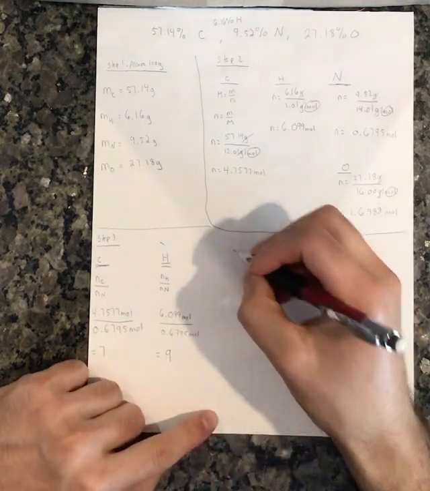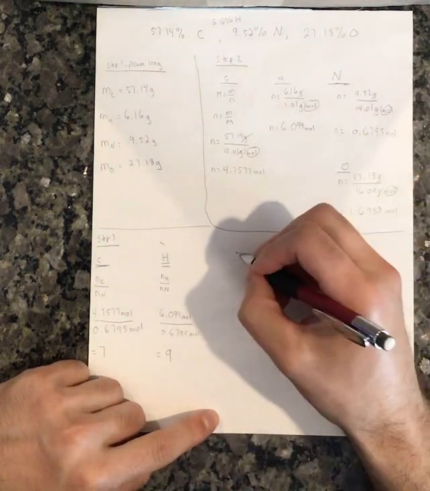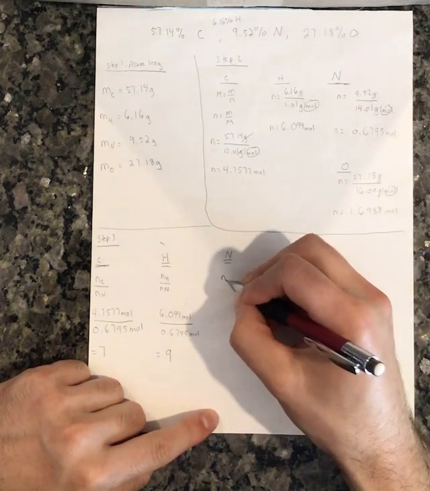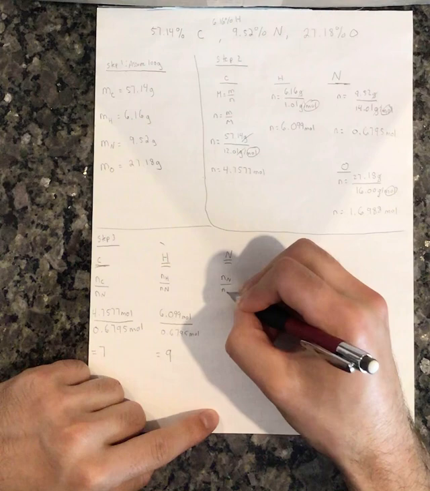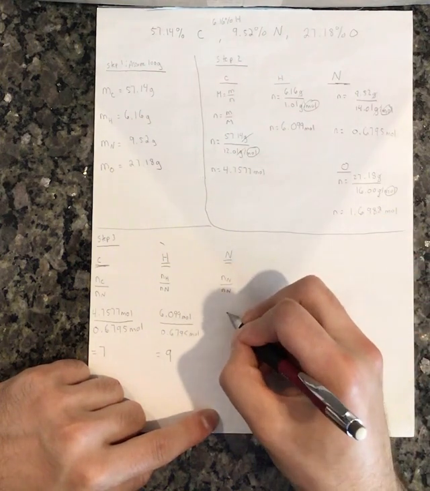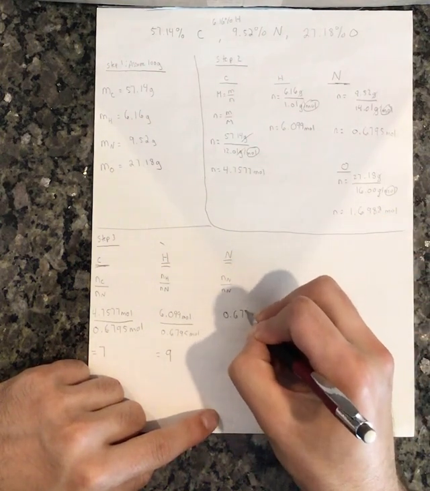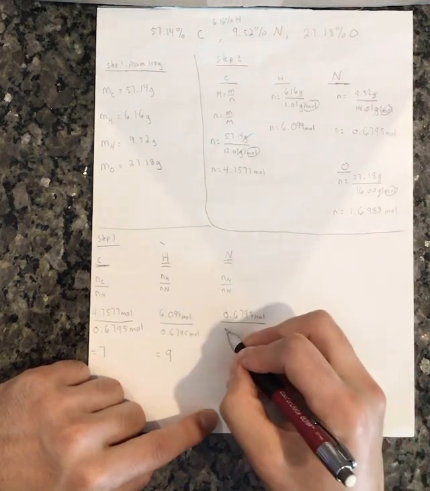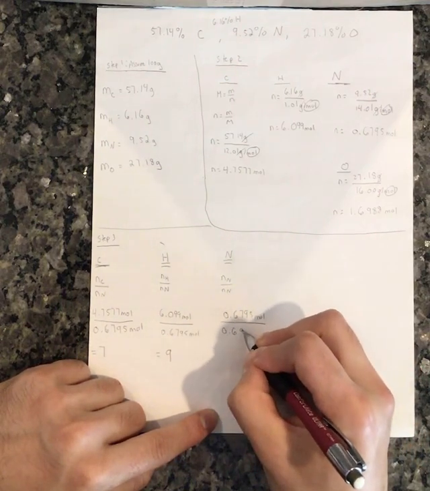Okay, next we have nitrogen. Once again, this is the one where we're dividing by the same, so this one should give us our 1. And you guys already know, if we get 1, we know we're on the right track.